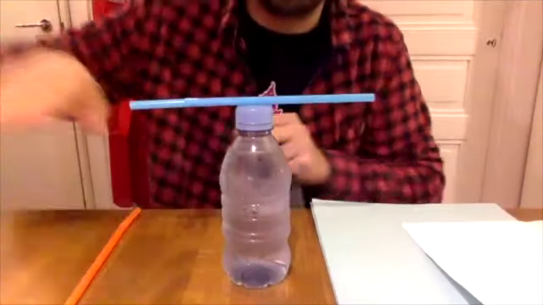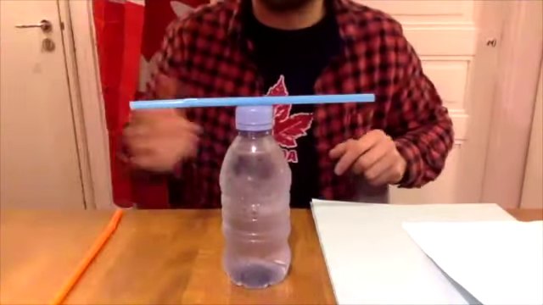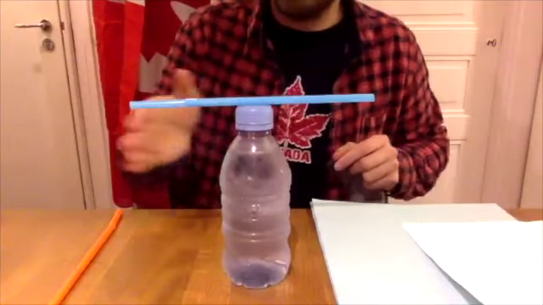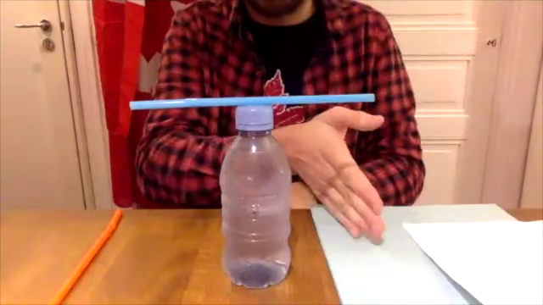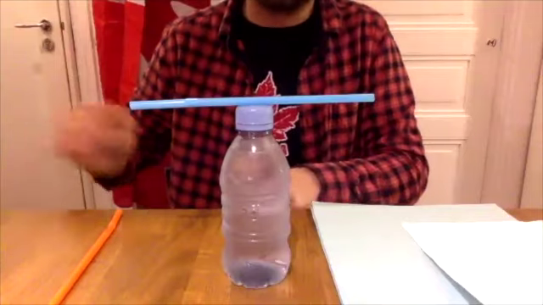And I'm just going to order those on the desk in front of me. So all the way at the negative end is going to be the straw here. And if anything's more positive than it, I'll put it on this side, more negative over on this side.